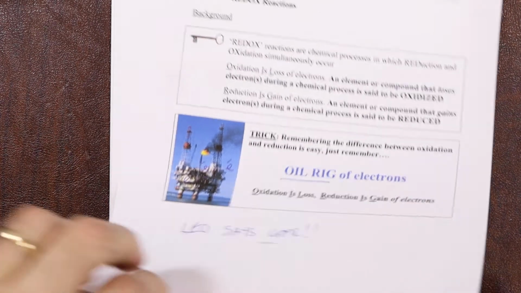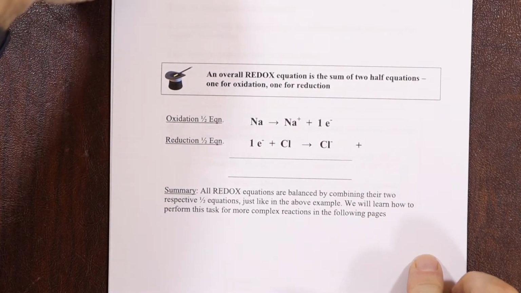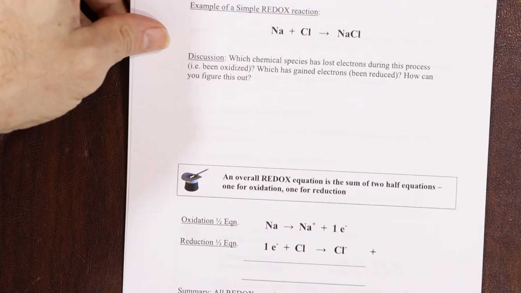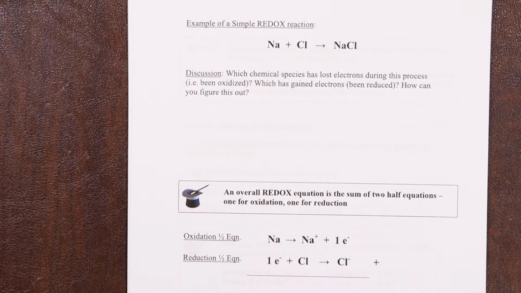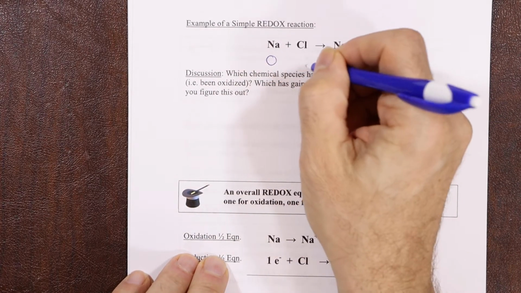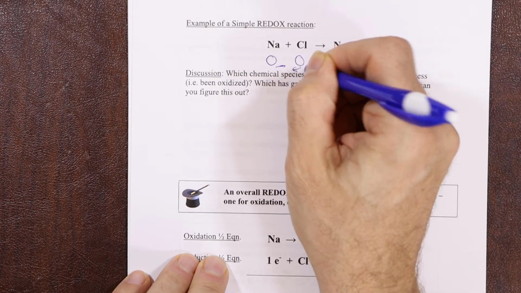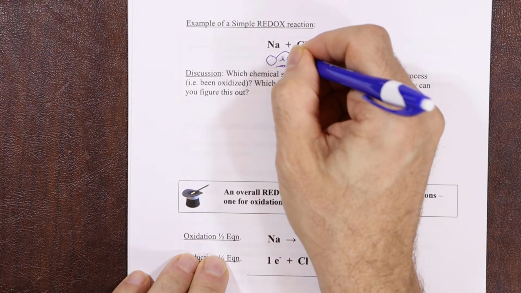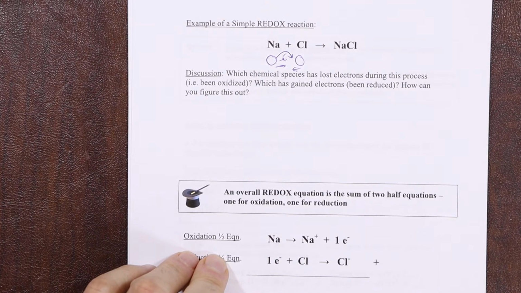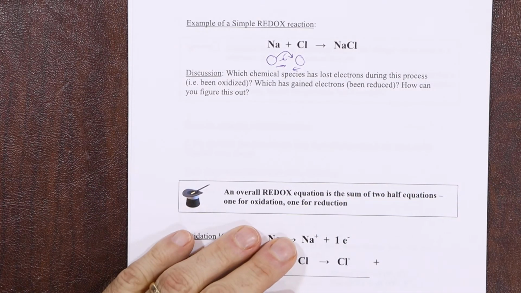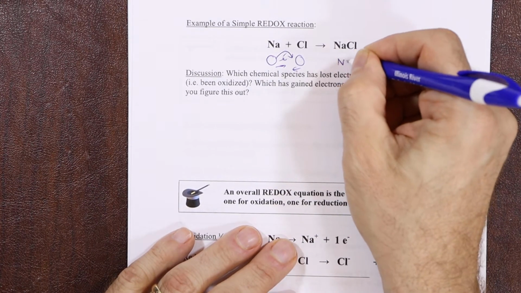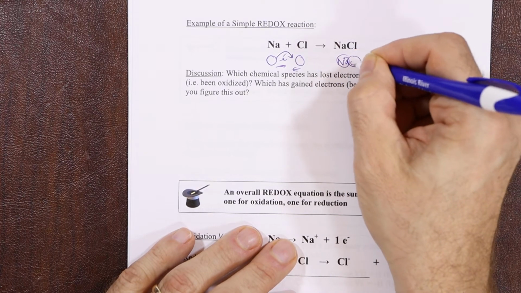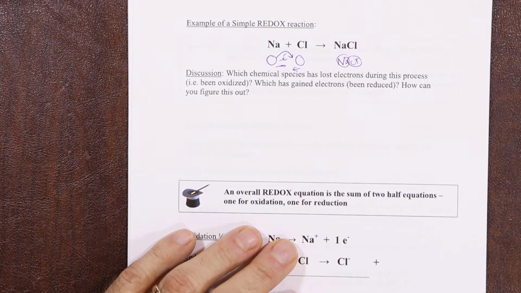Moving forward, here's a very simple redox process, one we've all seen before. Whenever I make a salt, an ionic compound, I think about an atom of sodium bumping into an atom of chlorine. What happens? That electron jumps across due to a difference in electronegativity. Sodium obviously low, chlorine high. And what do we make? We make an Na+ ion and a Cl- ion. Those ions then stick together because of electrostatic attraction.